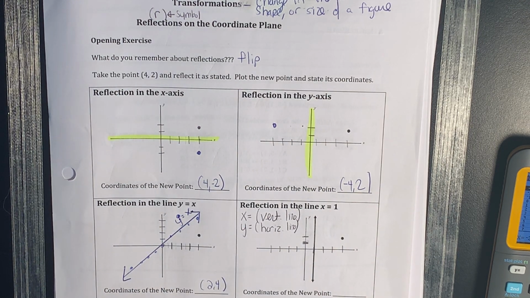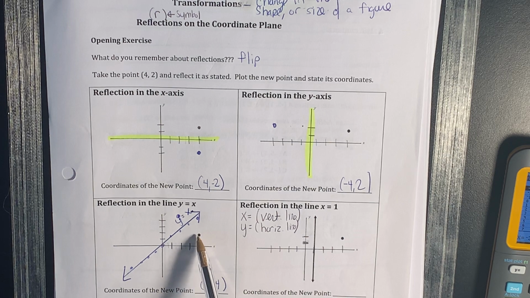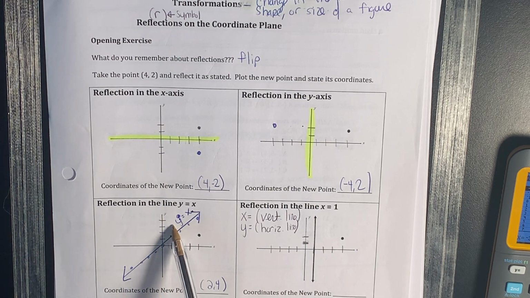Now, what actually happens here, and I haven't gotten into this yet, when you reflect in the line y = x, the coordinate that you started with, the order is reversed with the x and y value. So we started with (4, 2), and it becomes (2, 4). If I had started with (1, 3), then it would become (3, 1). We'll get to that in a second.